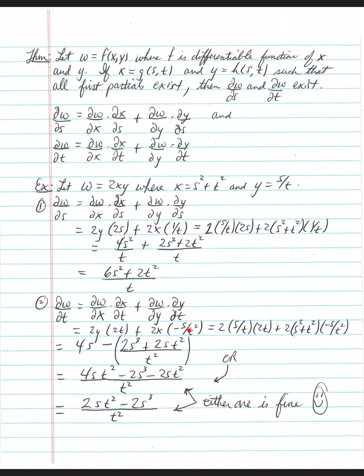Drop your t back down, it becomes t to the positive 2. Y replaced with s over t, so 2 times s over t times 2t, plus 2, replace your x with s squared plus t squared times negative s over t squared.